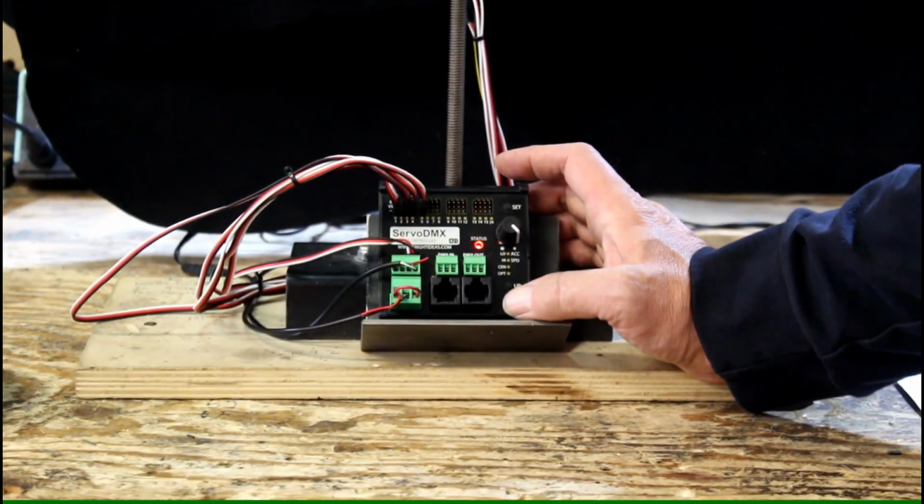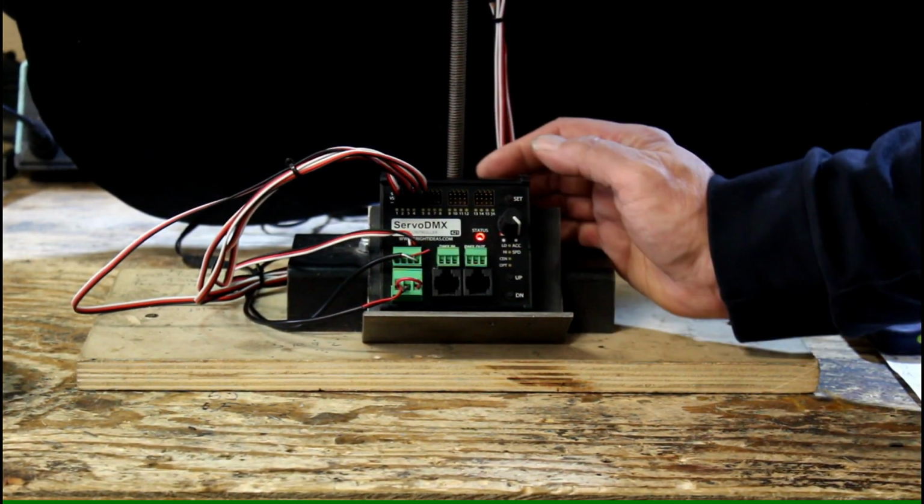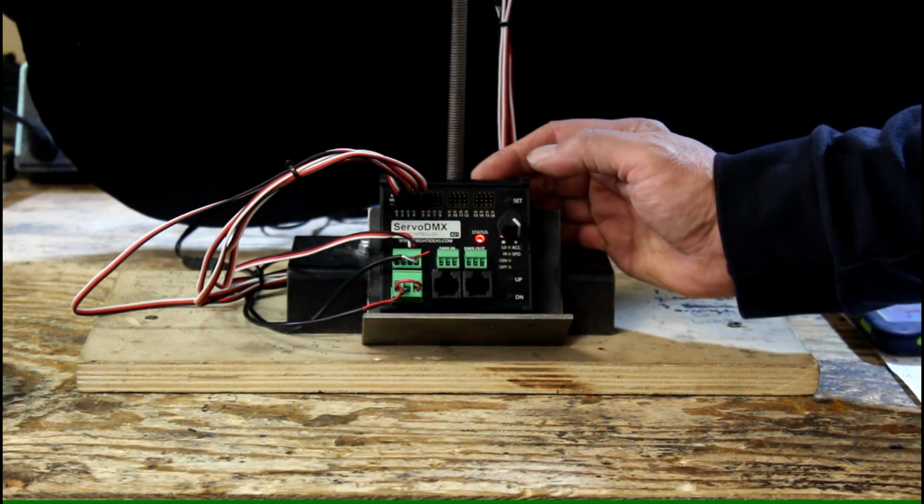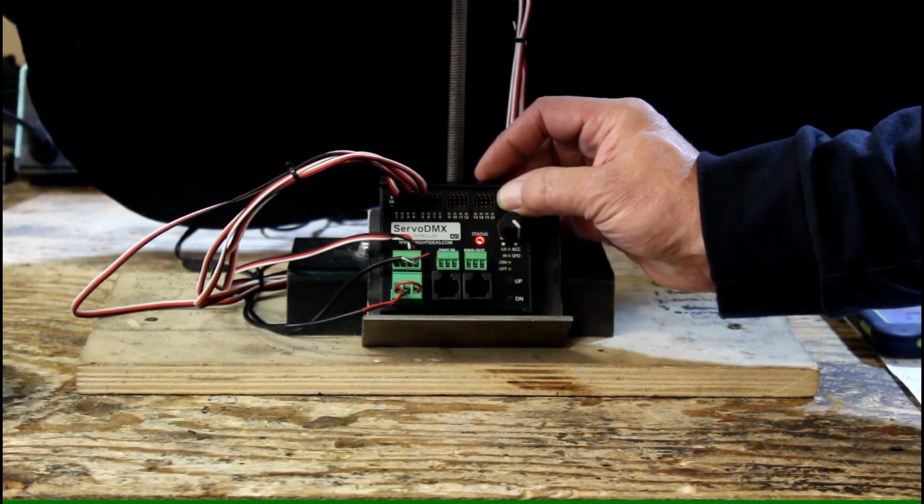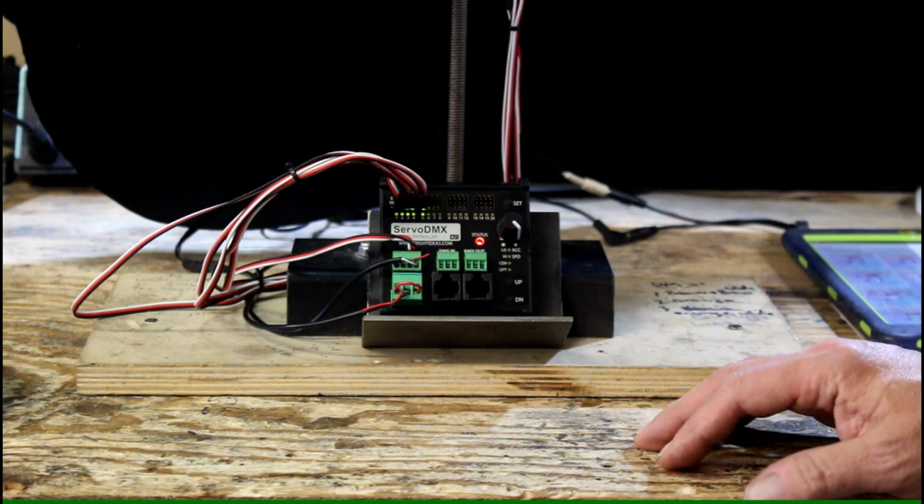Hit down again. That allows you to now save the settings when the status light turns red. You hit the set button, you hold it for 2 seconds, and those are your settings.